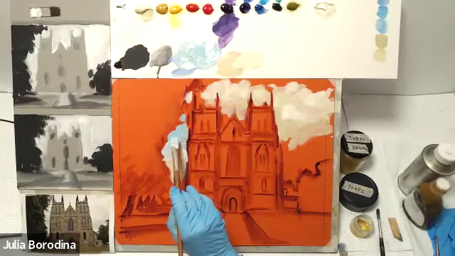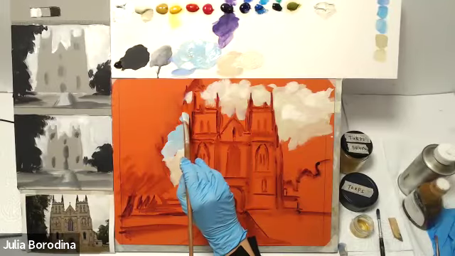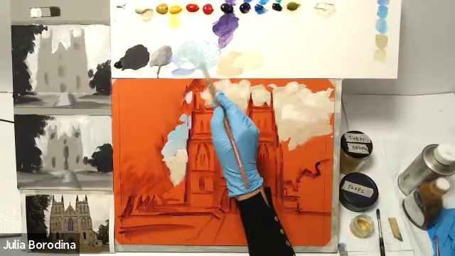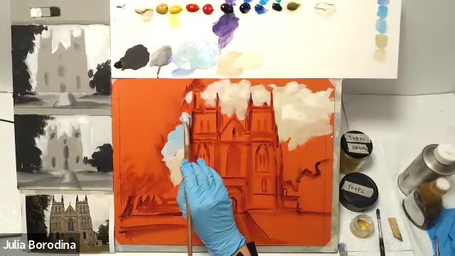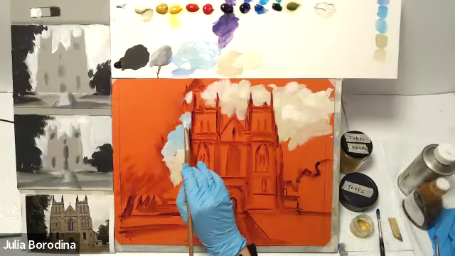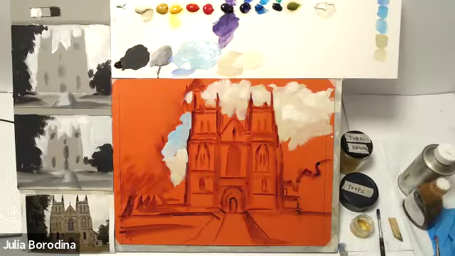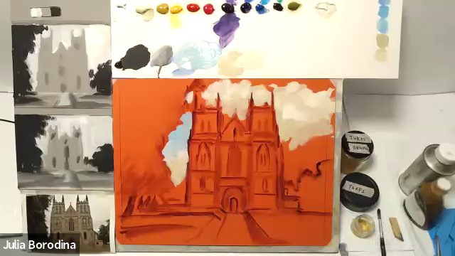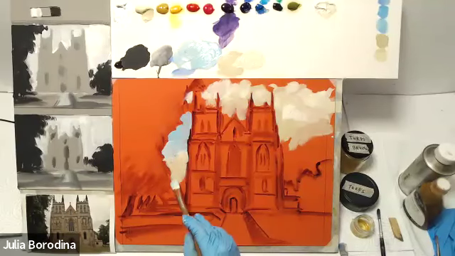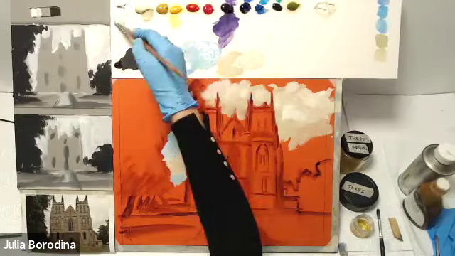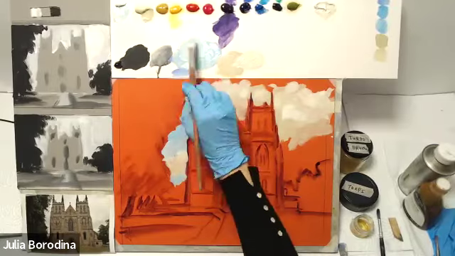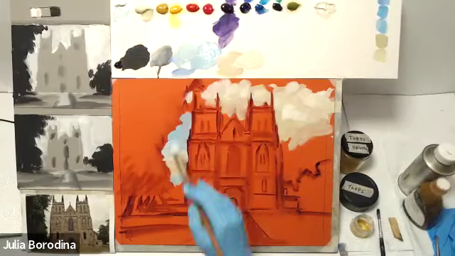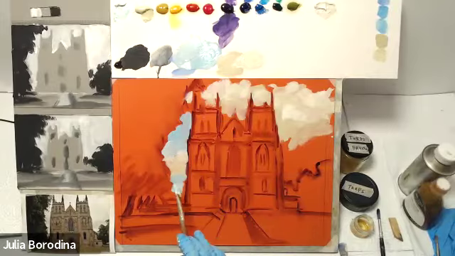Okay, let's just double check I've got the silhouette. Okay, it's more or less sorted. Maybe have a little hint of paler cerulean and white lower.